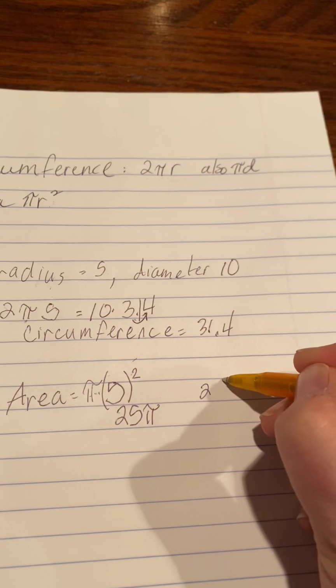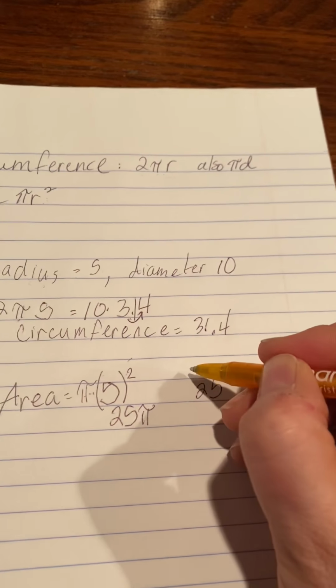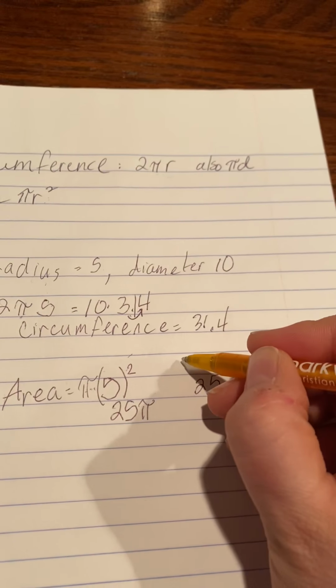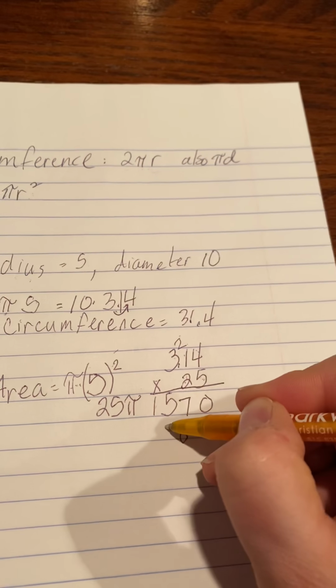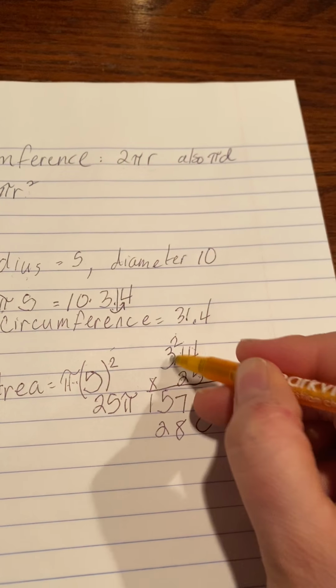So basically we have 25 times, I'm going to put the 3.14 up here. When it's bigger numbers, I like to put them on top. All right, and then we multiply. So 5 times 4 is 20, carry the 2, 5, 6, 7. 5 times 3 is 15. Then we add our 0. 2 times 4, 8. 2 times 1, 2. 2 times 3, 6. And let's add it all together.